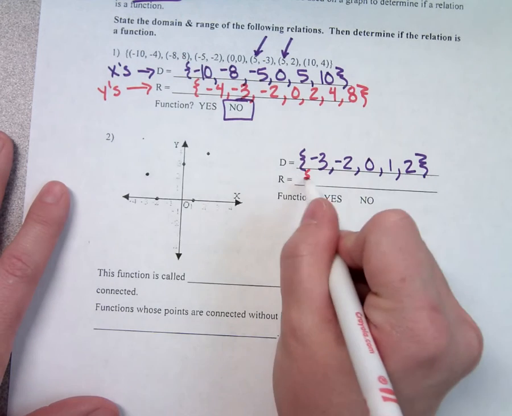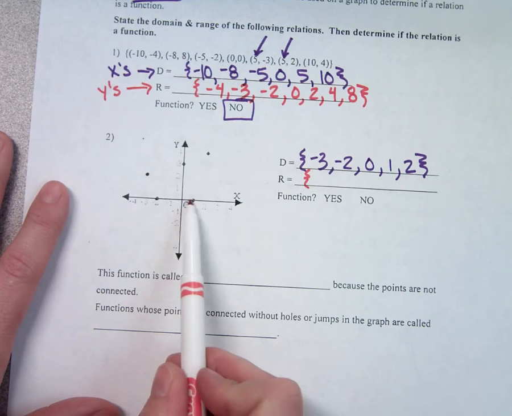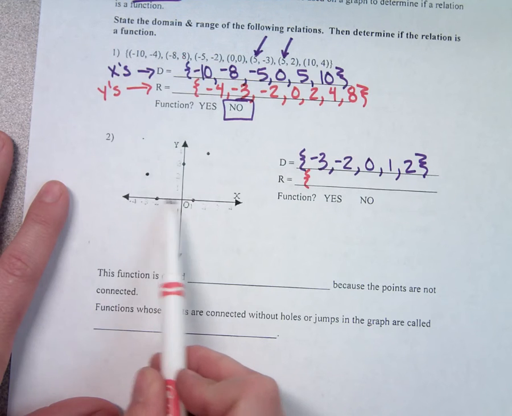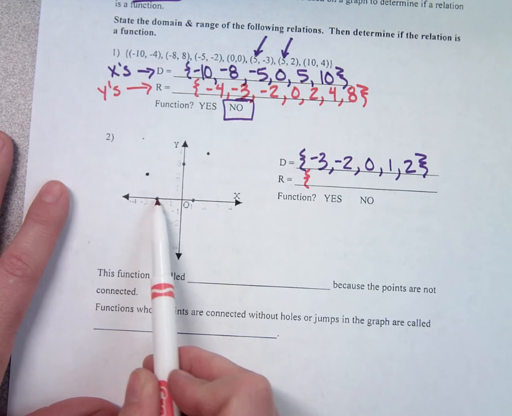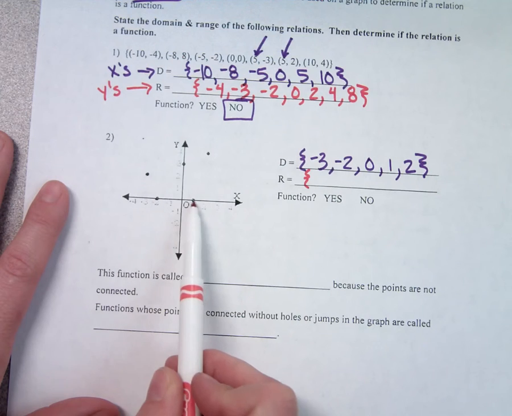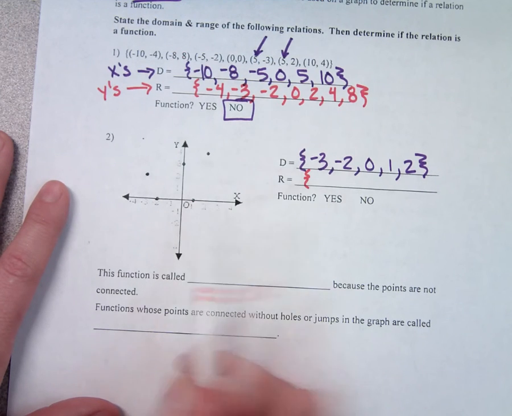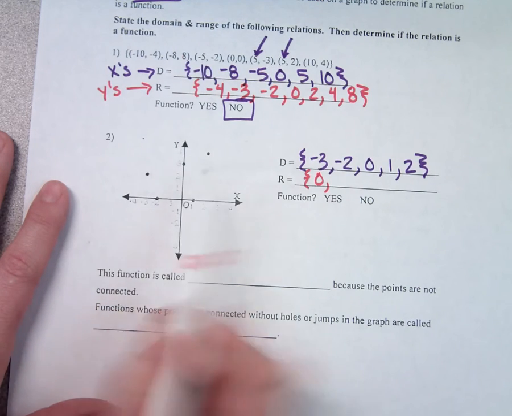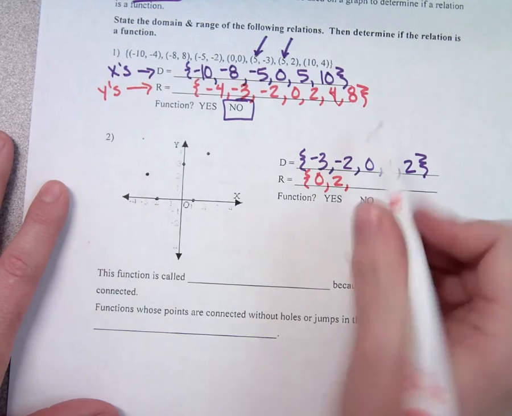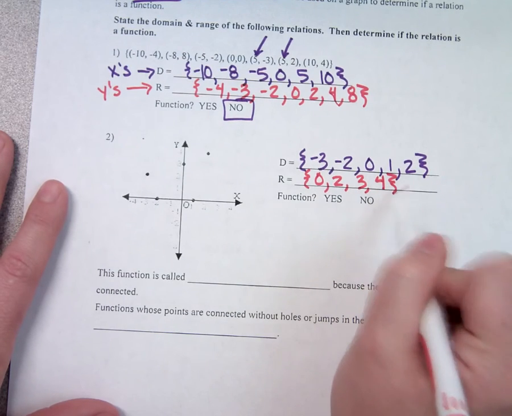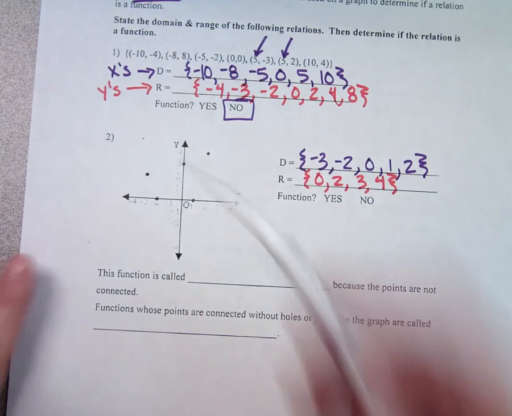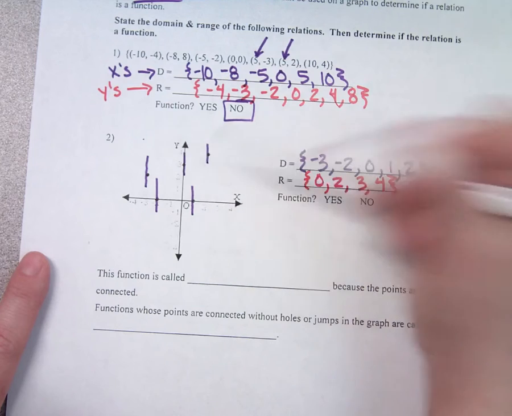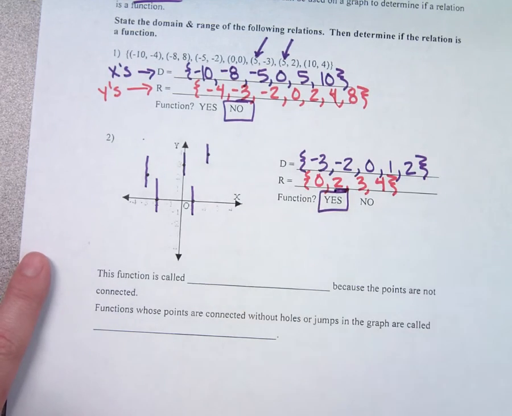Okay, so range, I want the y's, so I'll be looking up and down this time. So what is the y for both of these? 0. Both of these have a y value of 0, right? It's not off of the x-axis, so the y is 0. Okay, what's the y for this one? 2. What's the next y? 3. And the next y? 4. Is this a function? Yes. No matter what vertical line you draw, you will only cross one point. As long as you only cross one point, then yes, it is a function.